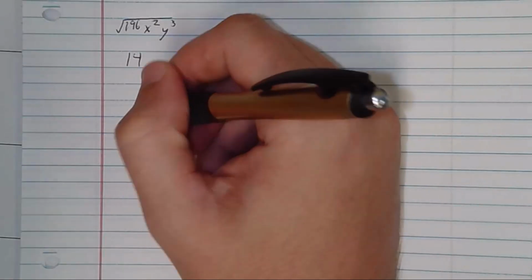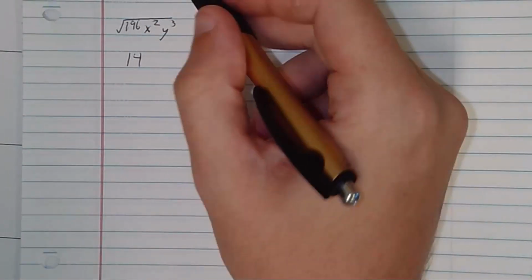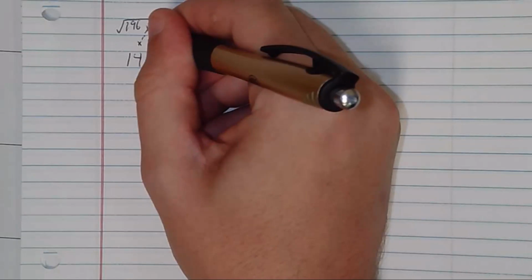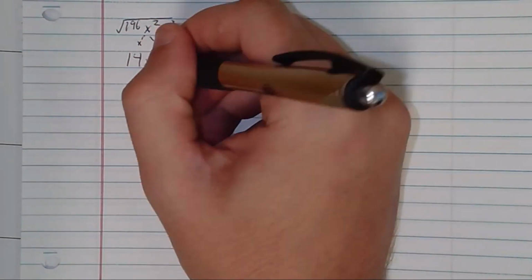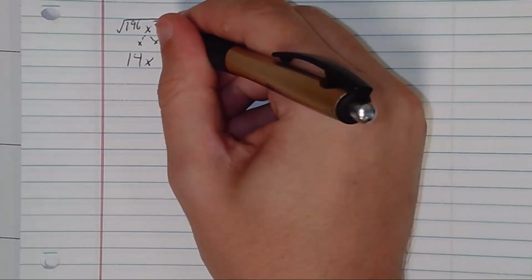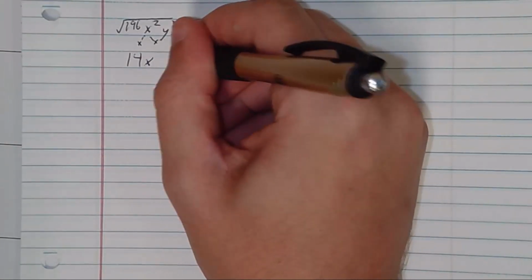Then I have to handle the x squared and the y to the third part, and that's where this tree business is really, really nice. So notice that if you break x down, you just have x times x. There's exactly 2 of them, and so I can take that out and write it as a singleton. So y to the third is going to be y to the second times y, and y to the second is y times y, and I'm kind of making it really small, but you get the idea.